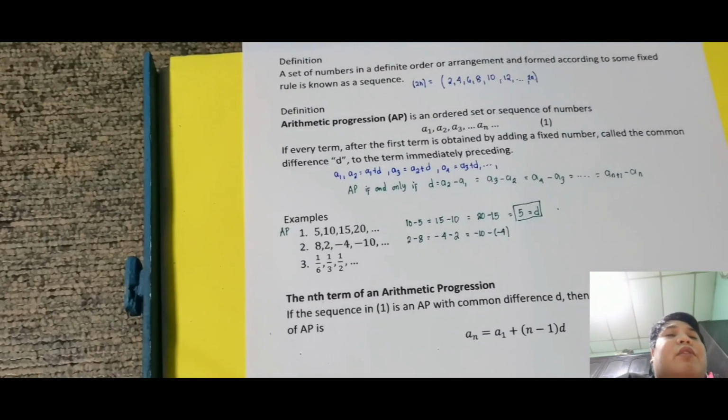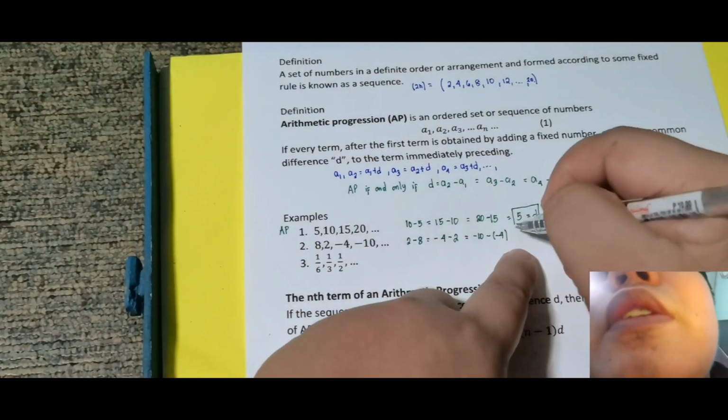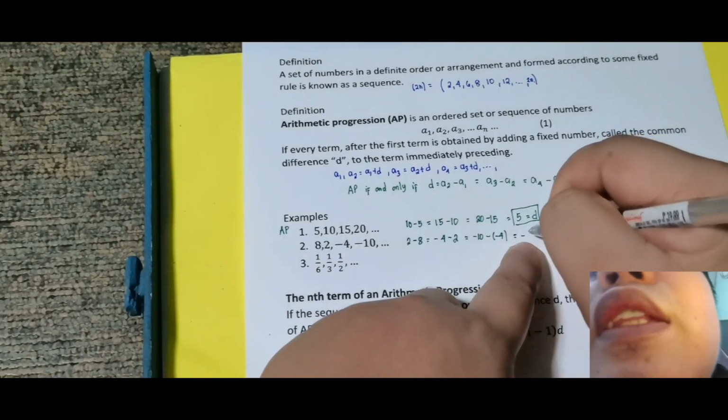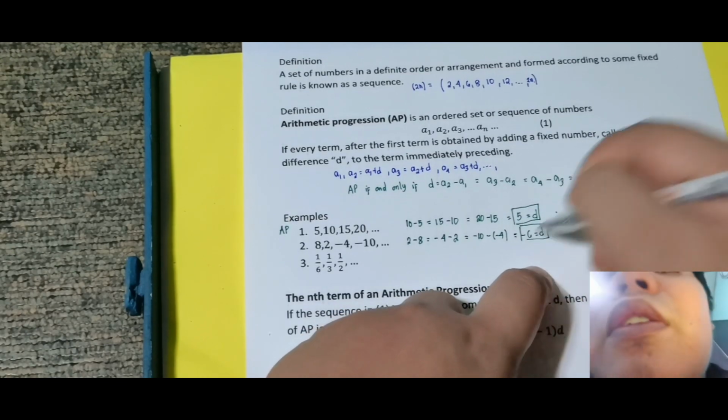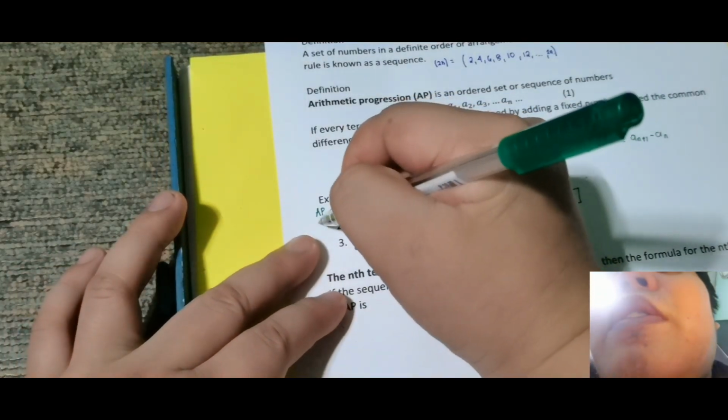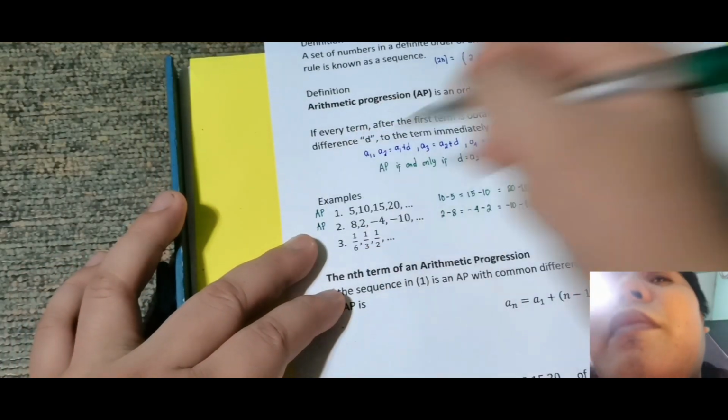Check natin. So, 2 minus 8 is negative 6. Negative 4 minus 2 is negative 6. Negative 10 minus negative 4, that is negative 6 also. So, therefore, what is this? These are all equal to negative 6, which is yung D natin. Since ganun yung nangyari, therefore, this is an AP or an arithmetic progression.